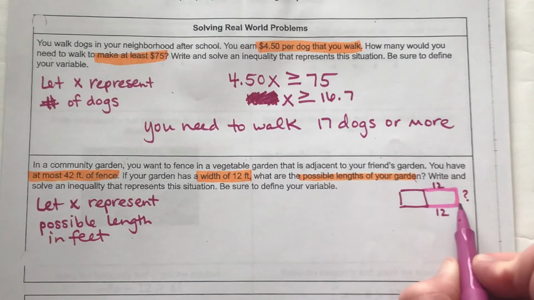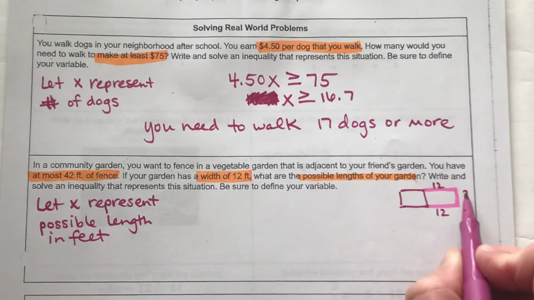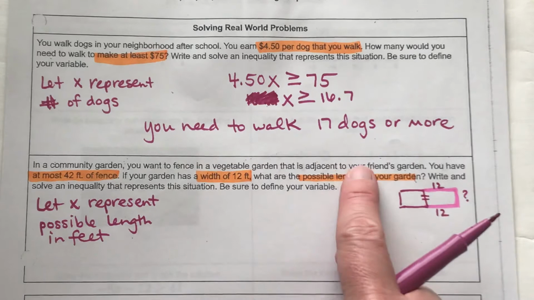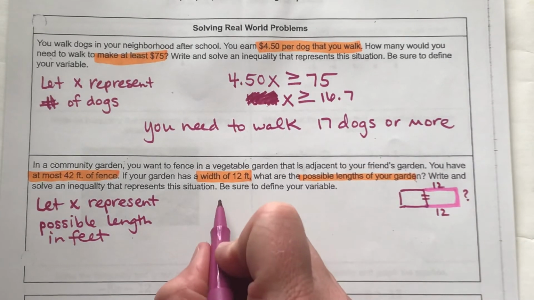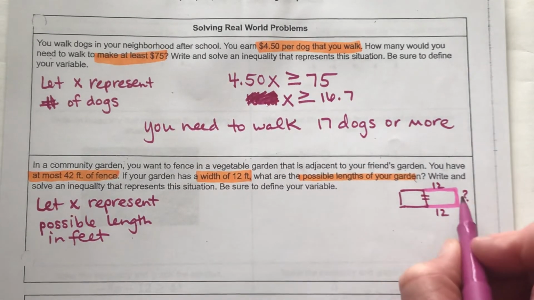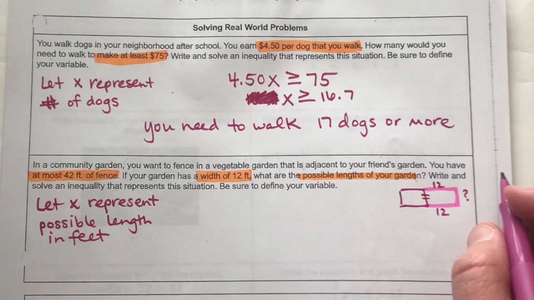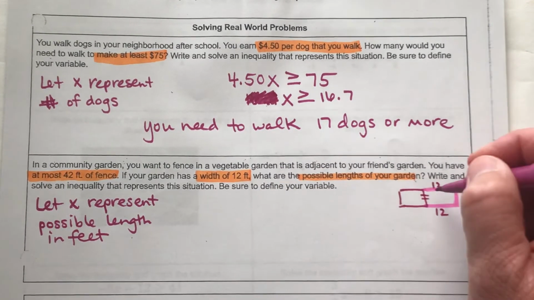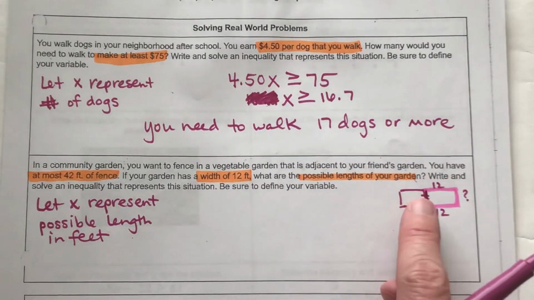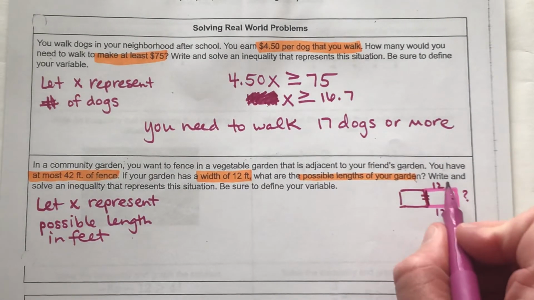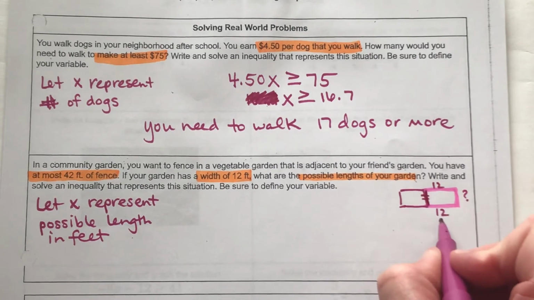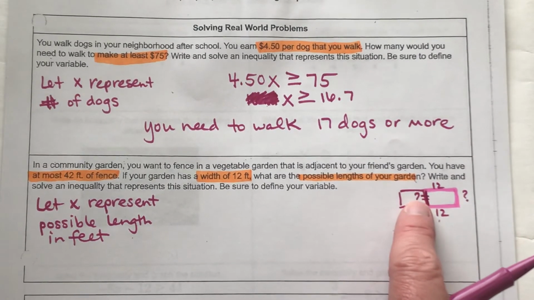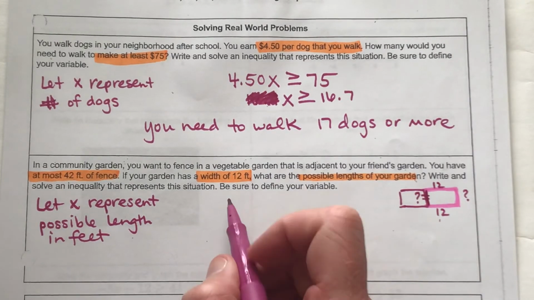So this is how I'm going to set it up. Fencing is the perimeter because that goes around, so you want to cover all around, but I'm actually sharing a wall because it says adjacent to my friend's. Well, actually, what if my friend doesn't have a fence around there? So maybe I do have to cover that. I'm just going to cover it just in case they don't have one. So I have 12 and 12 for two sides of my rectangle.